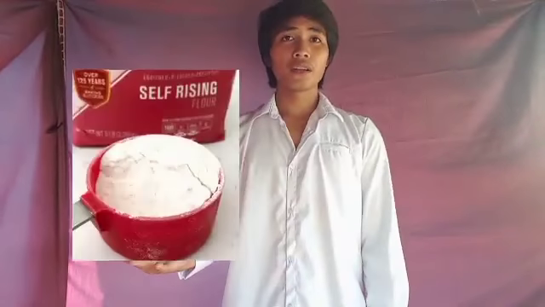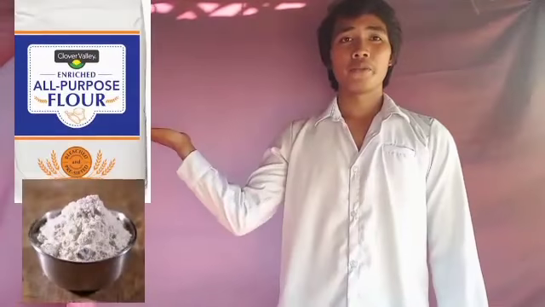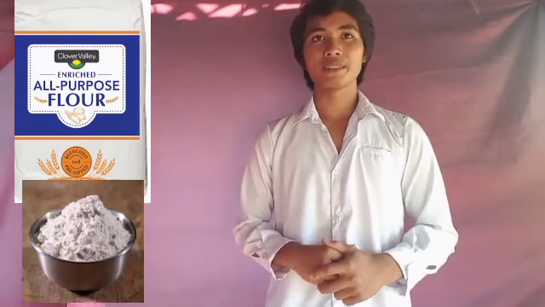There are different types of flour: all-purpose flour, bread flour, cake flour, self-rising flour, pastry flour, semolina, and durum flour. But first, I will discuss all-purpose flour. All-purpose flour is made from a combination of soft wheat and hard wheat that is used for a wide range of baked products such as breads, cakes, pastries, and the like.